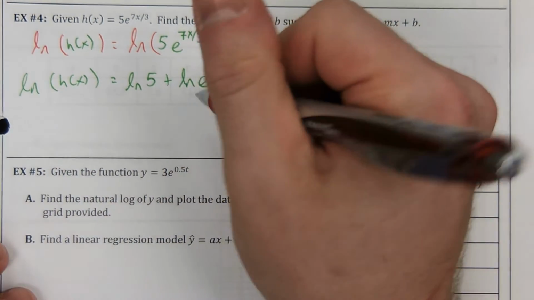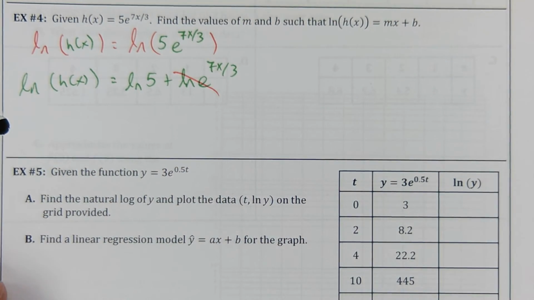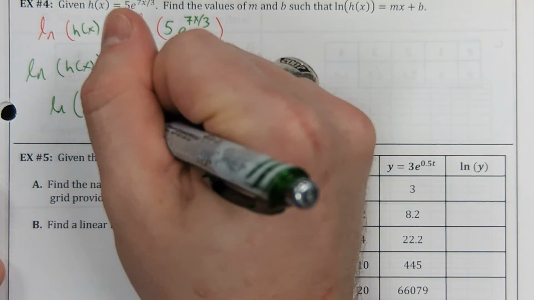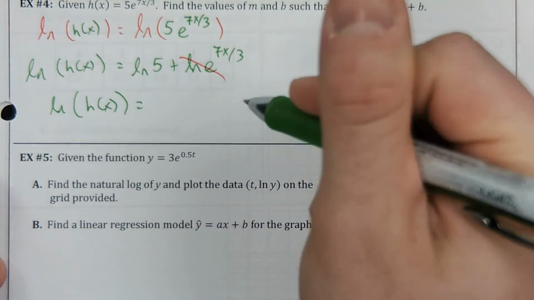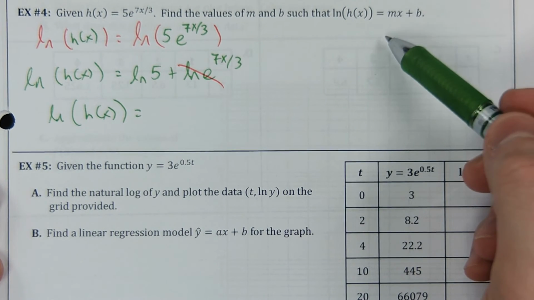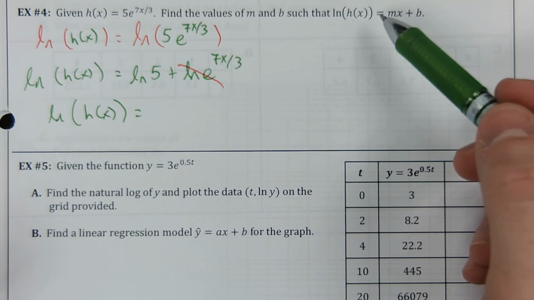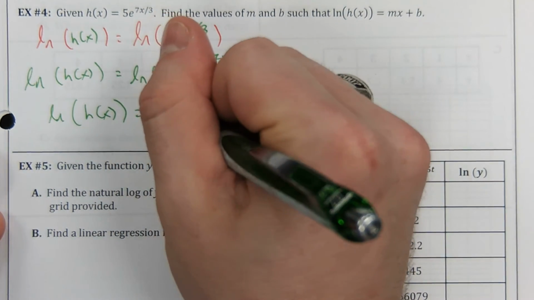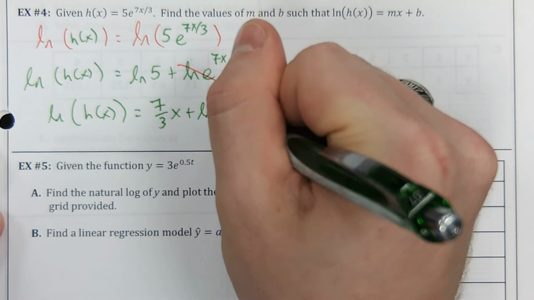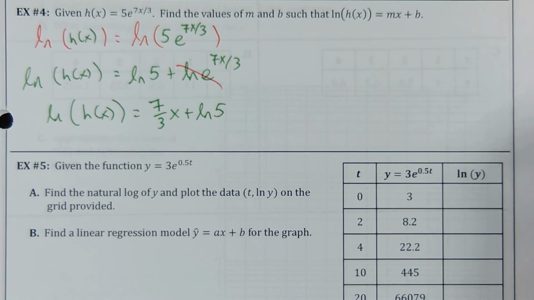Over here, though, I get that the natural log of h of x is, and because we want it to look like mx plus b, I'm going to write the part with x first, and I'm not going to put the x in the fraction. I'll put it next to the fraction. And there it is.